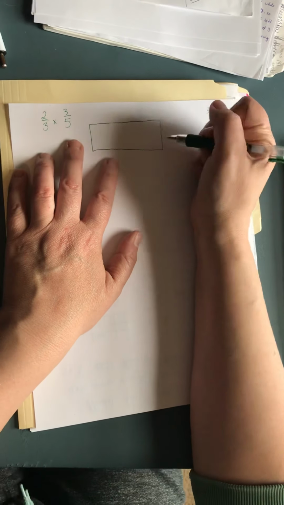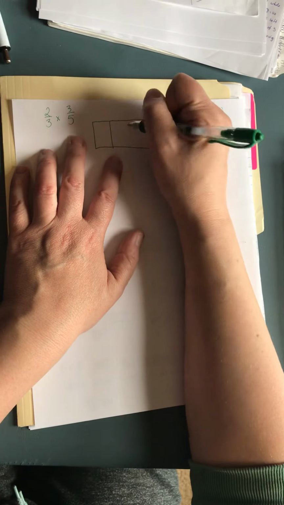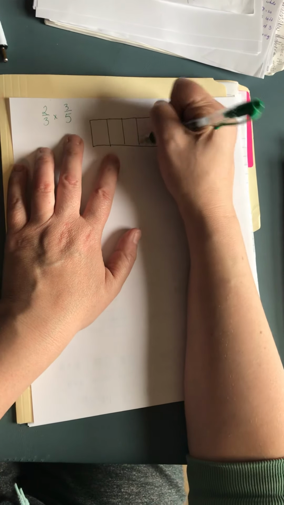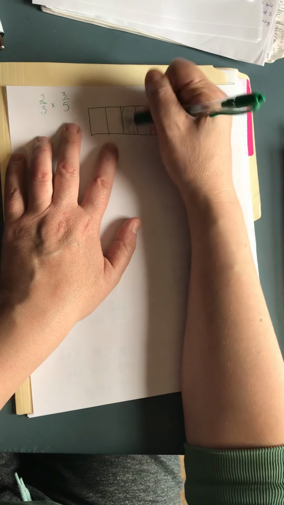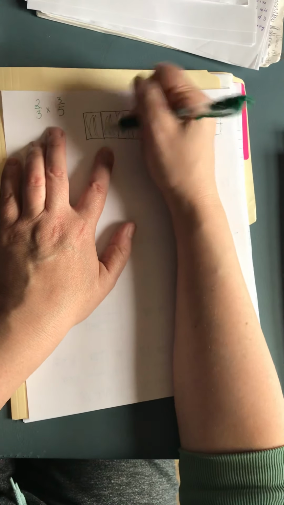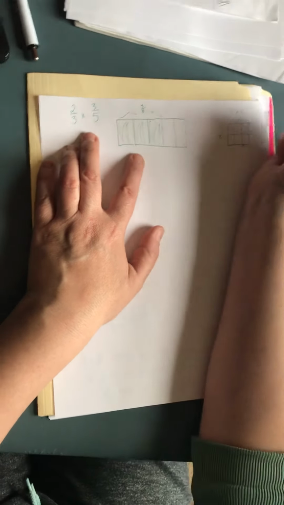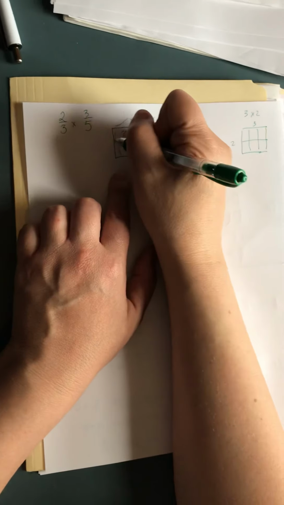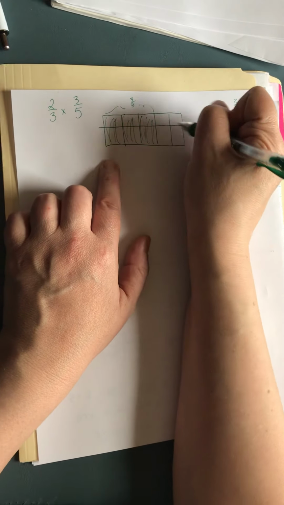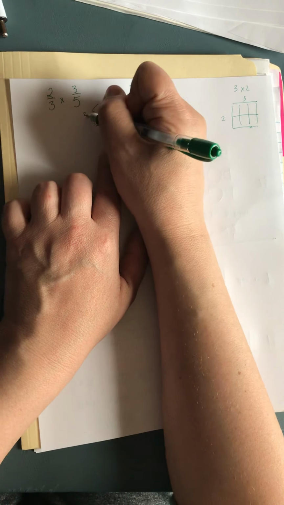This rectangle represents one whole. In this direction, I'm going to show 3/5, so I'm going to shade it. There's my 3/5. On the other side of the rectangle, I want to show 2/3, so I'm going to go this way. This is 2/3.